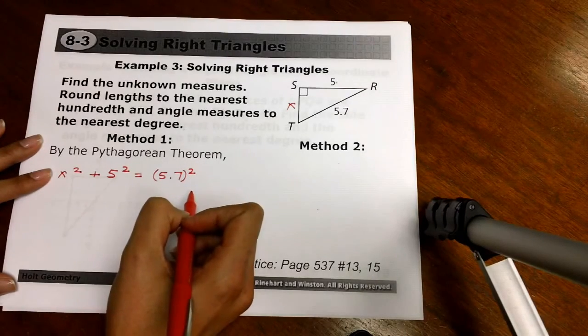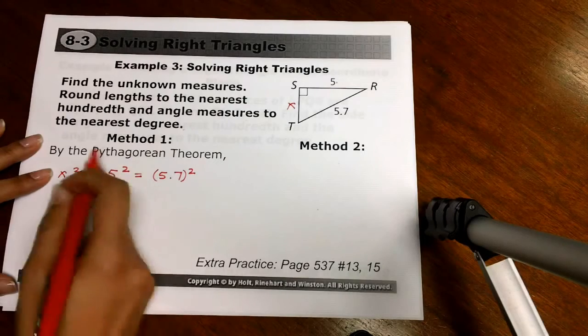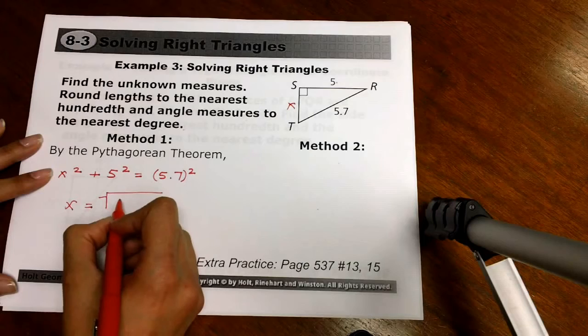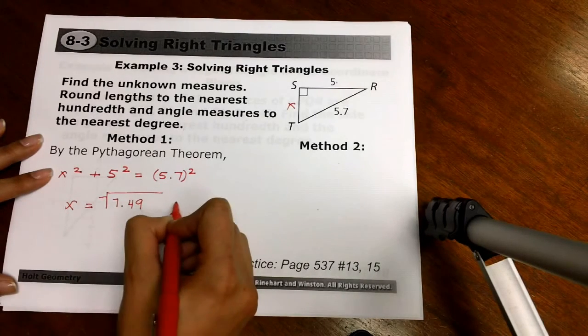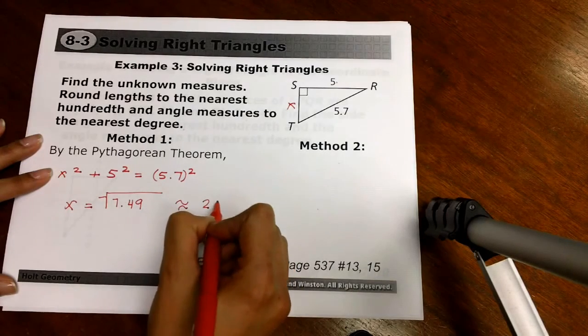Then x is going to end up equaling the square root of 7.49, which in your calculator is 2.74.